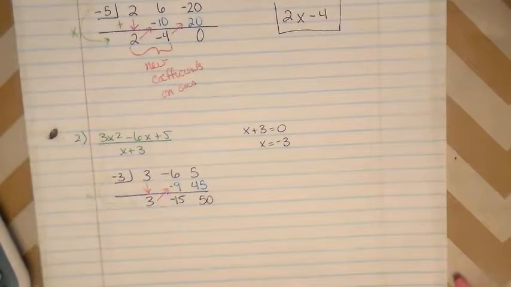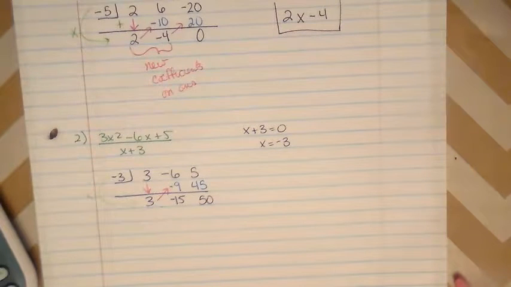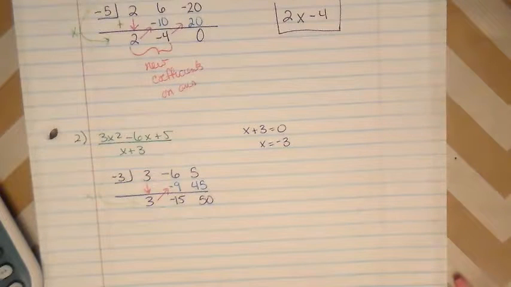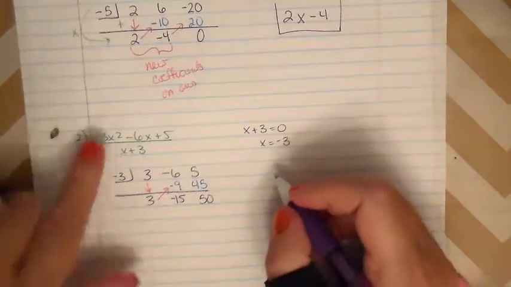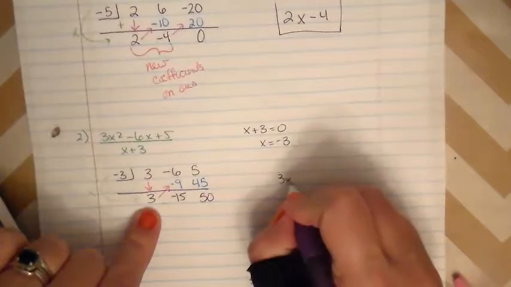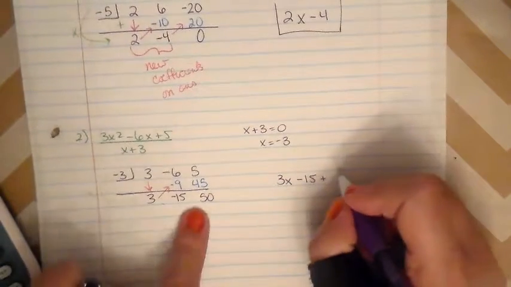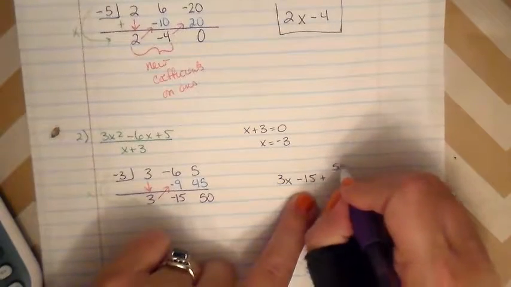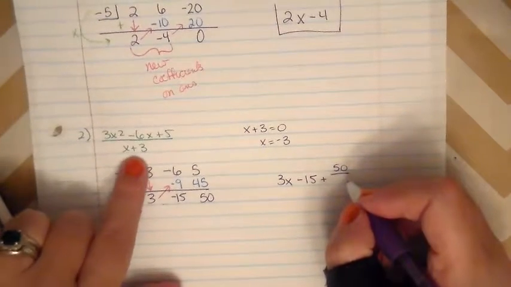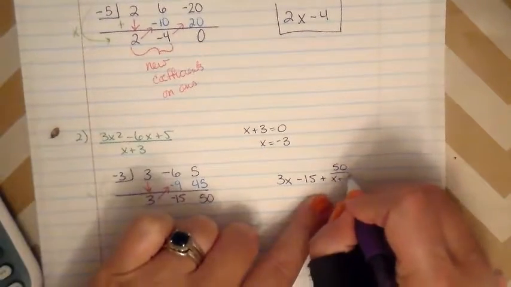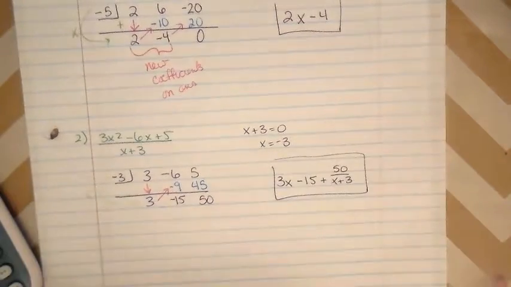So then what happened? Well, when I have that 50 there, that is a remainder. So I have to deal with the remainder now. And it's the same as when we had the remainders with the long division. We started with x squared, so we're going to have 3x minus 15 plus, because it's positive, 50 over the thing I started with originally, x plus 3. So that's my answer.